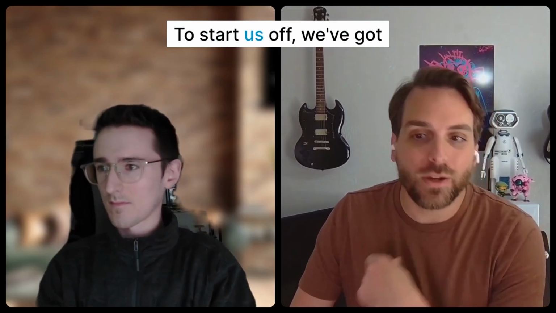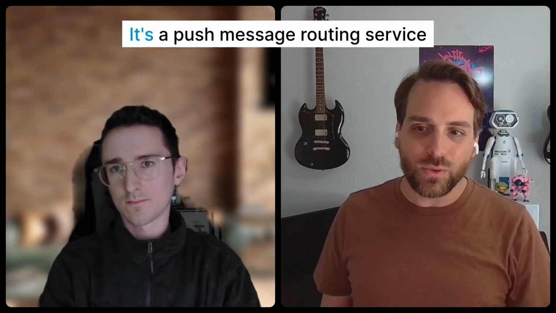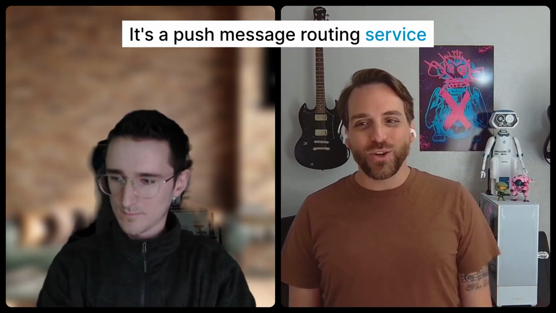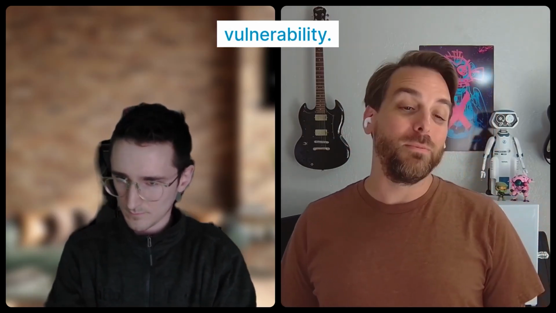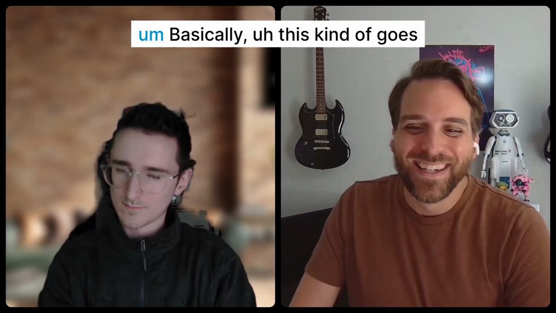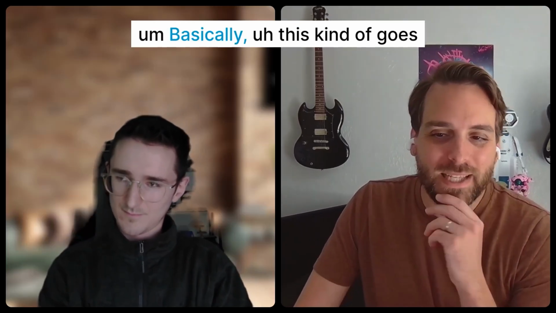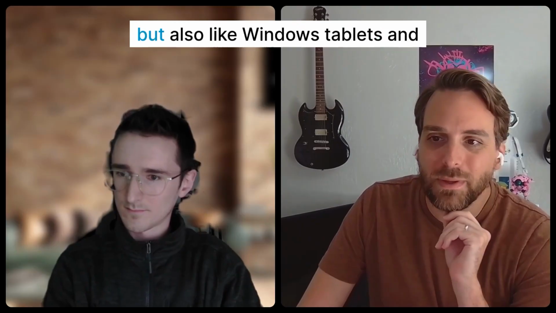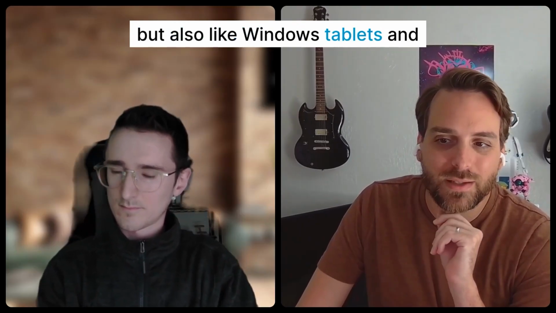But to start us off, we've got CVE-2026-24282. It's a push message routing service elevation of privilege vulnerability. As much as it is a tongue twister, it's actually pretty simple in itself. Basically, this goes out to not even just desktops, but also Windows tablets and stuff like that.